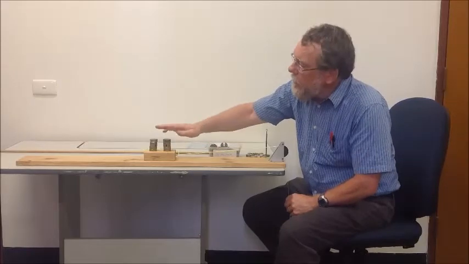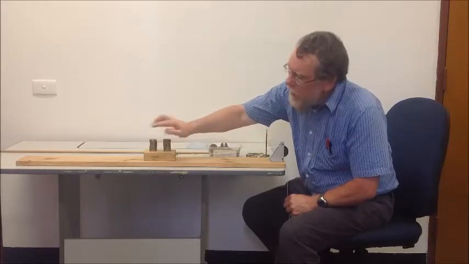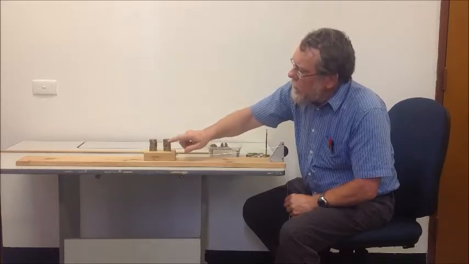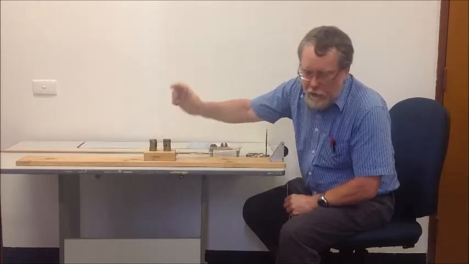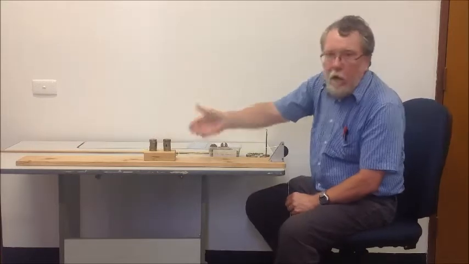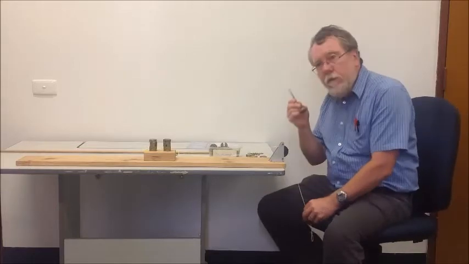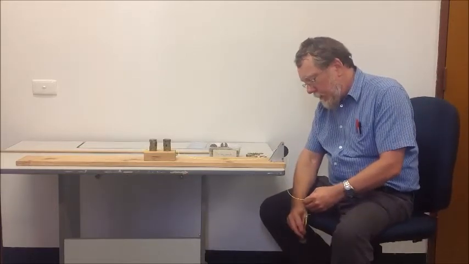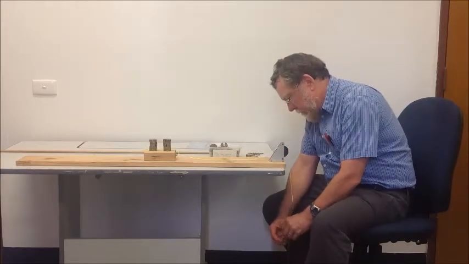Now, the total vertical force acting downwards is the mass of the block plus all of those masses, m of the block plus m of the masses, all of that added together, total mass times g acting downwards, which opposes the normal force. To provide a horizontal force, we'll simply use another mass carrier, hang it on the end there, and then keep loading up with masses.